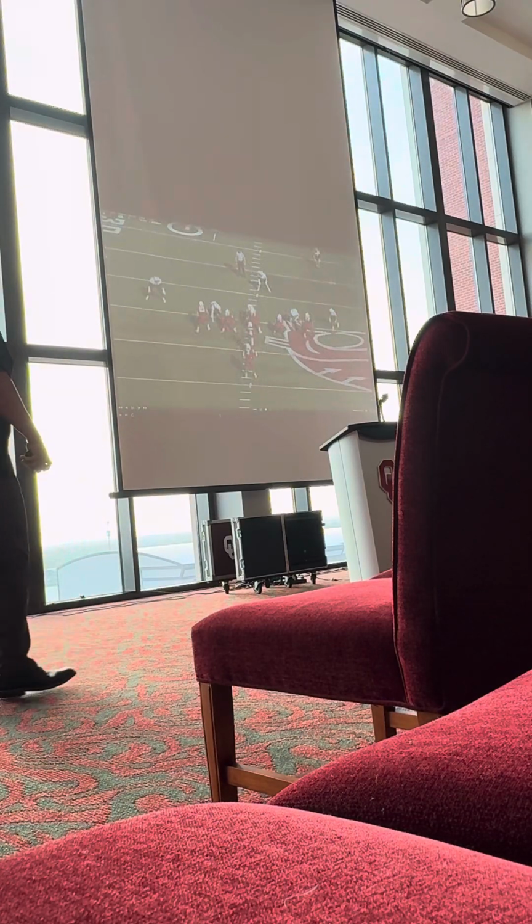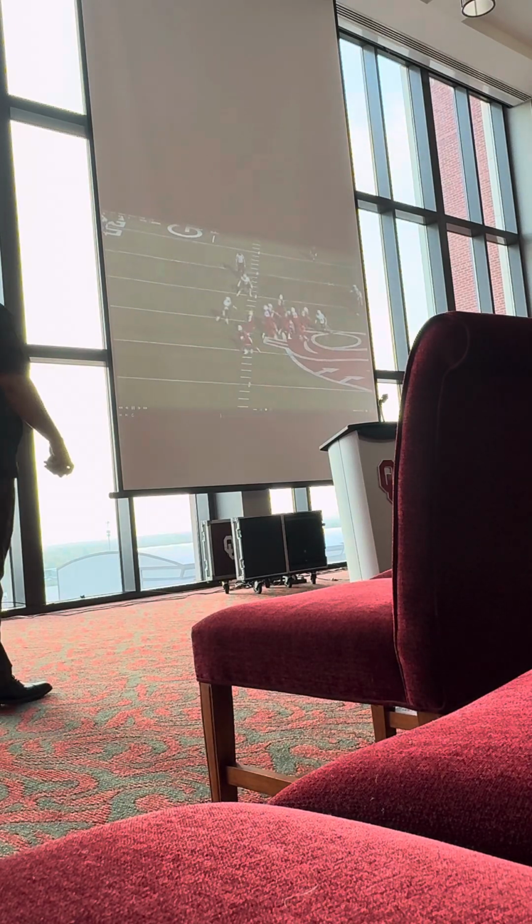Excellent job going down here by number 3, cutting right off the backside hip of the tackle on his clear B there. Really nicely done here on the front side.